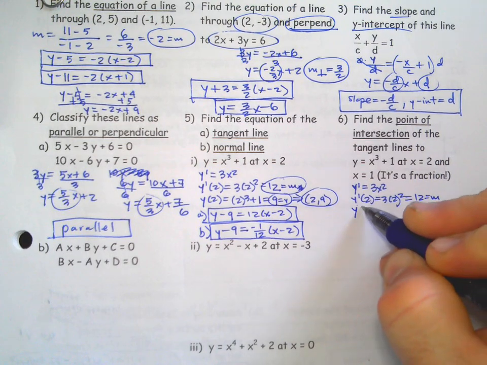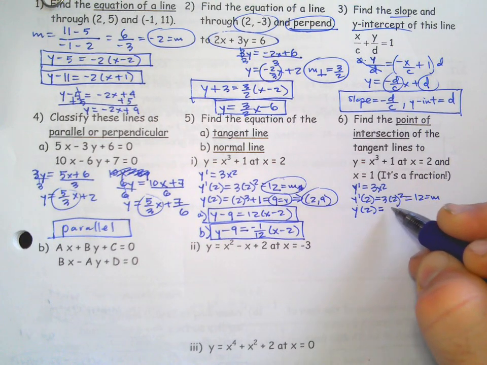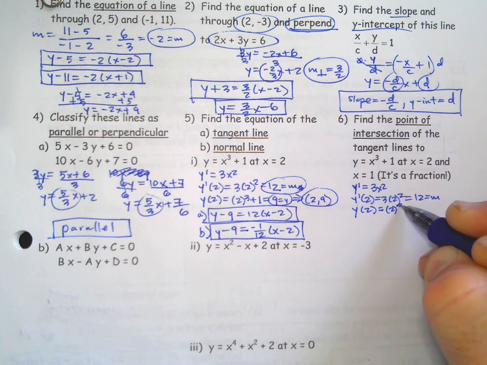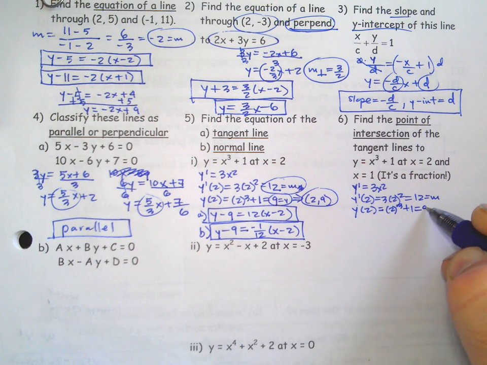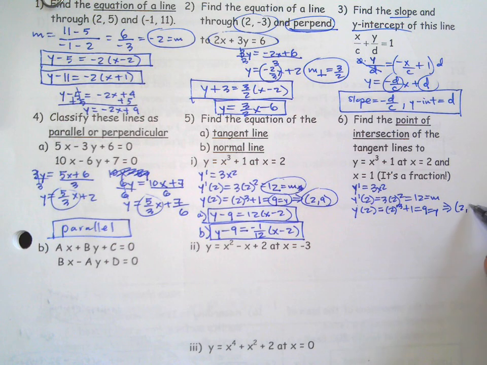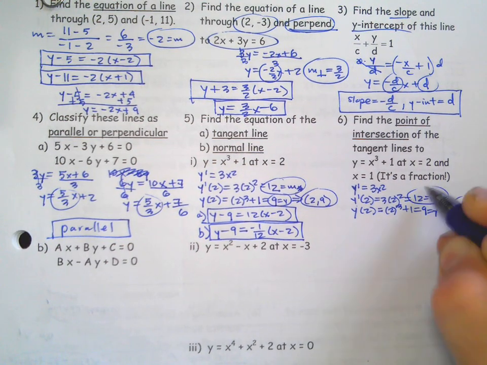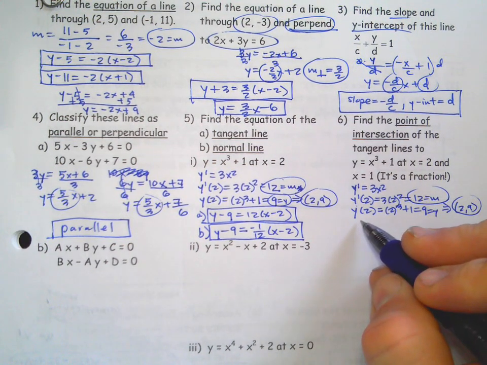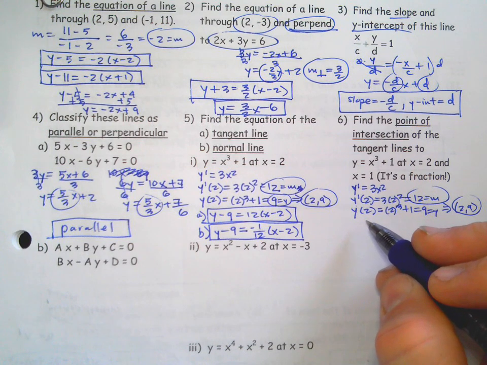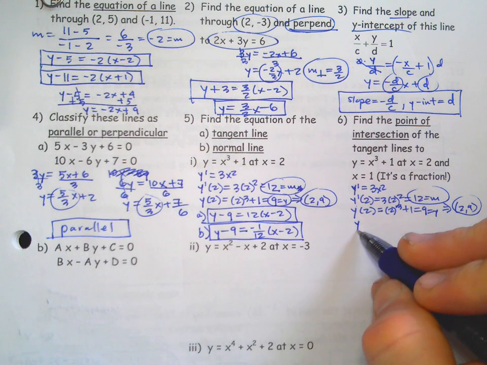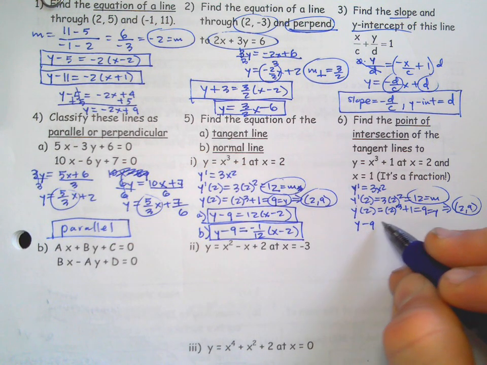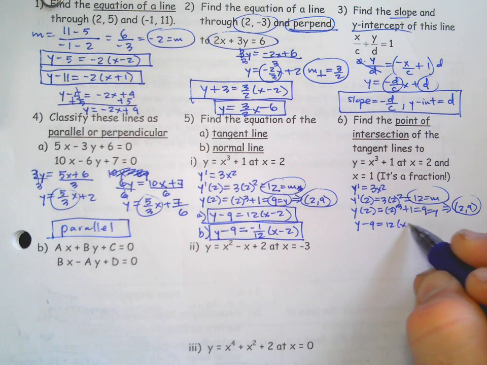And when you plug 2 into that one, you get 9. So your point is 2 comma 9. So I think that's the same as the last problem. And then you could write the equation of that tangent line, y minus 9 equals 12 times x minus 2.